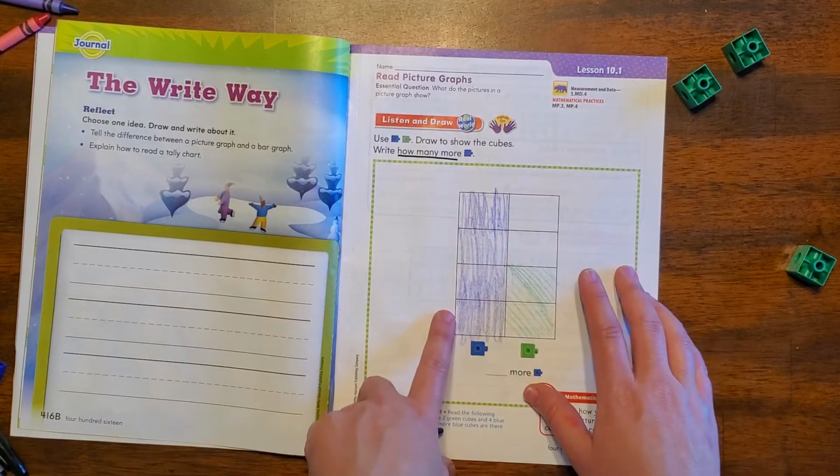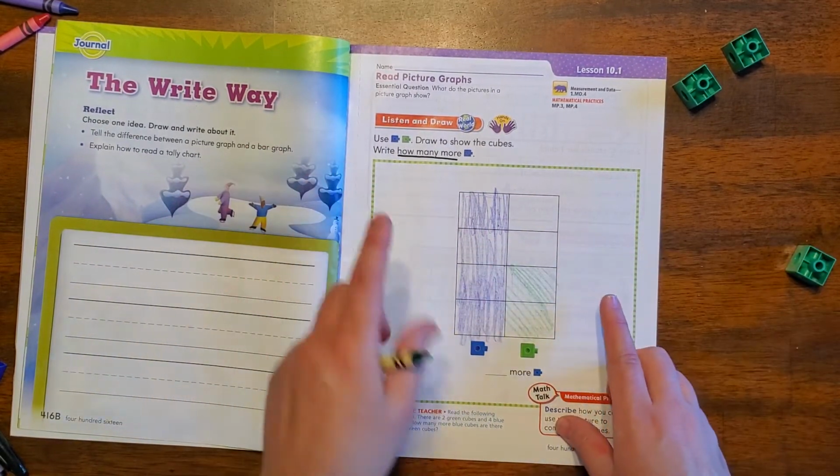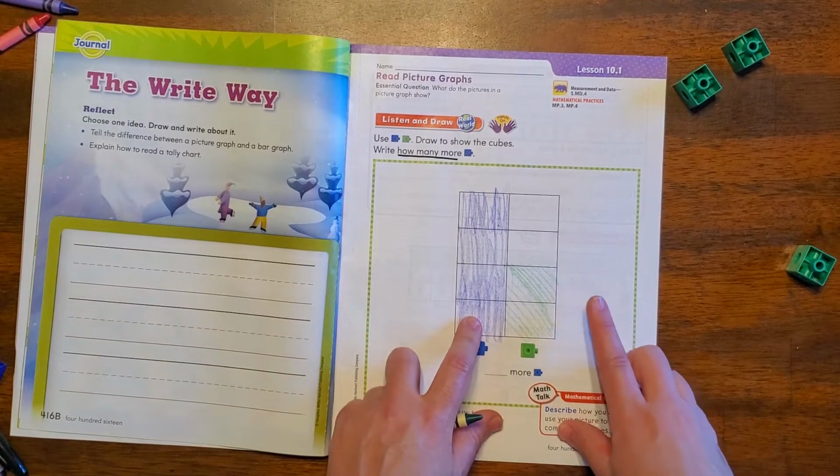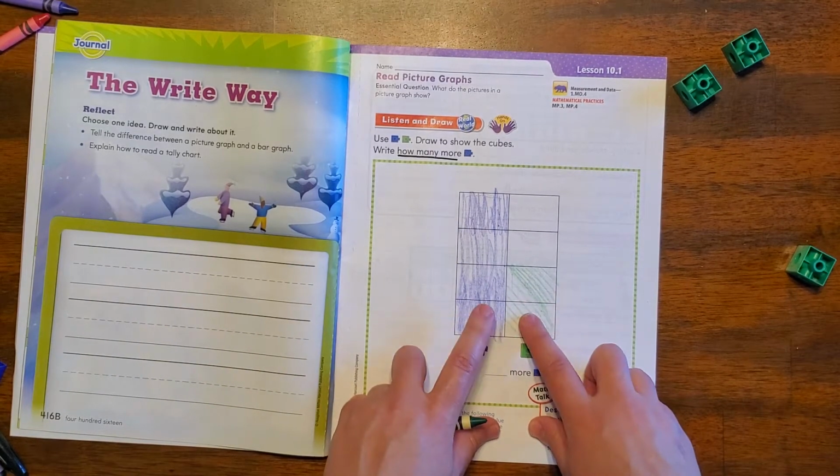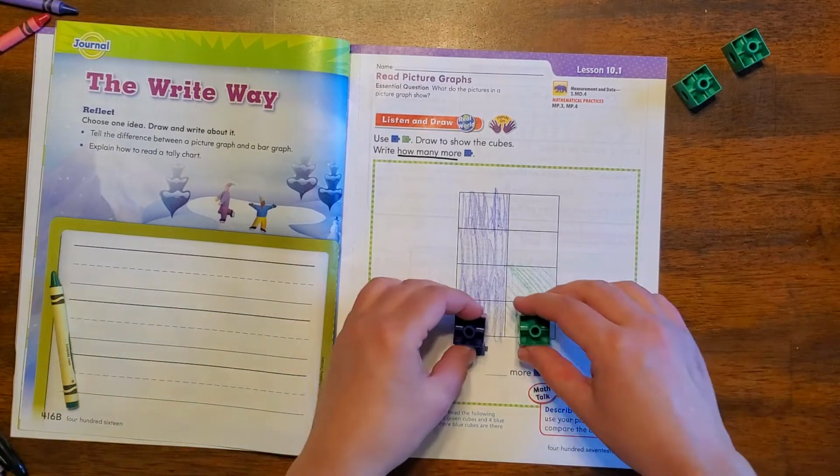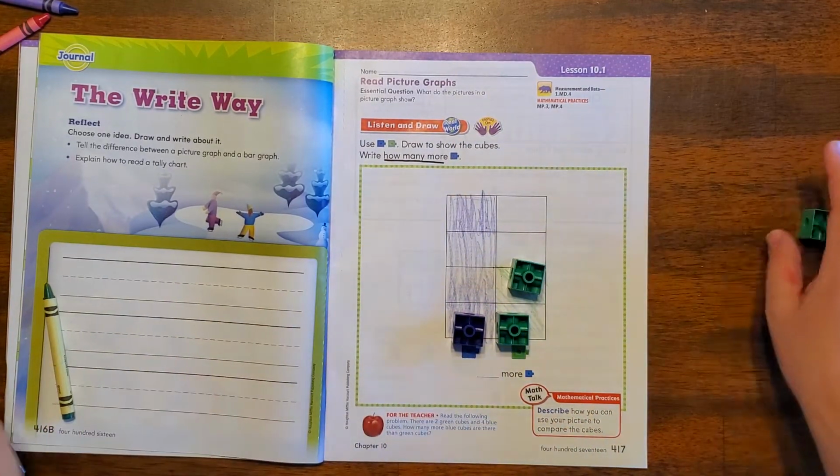So I like to think of this as who has a buddy. So does this blue one have a buddy? Yeah, it does. This green one, they're buddies. They've got each other to hang out with. Okay.